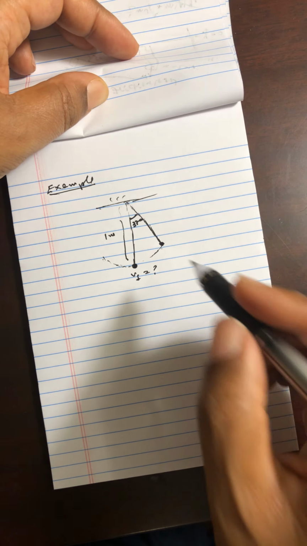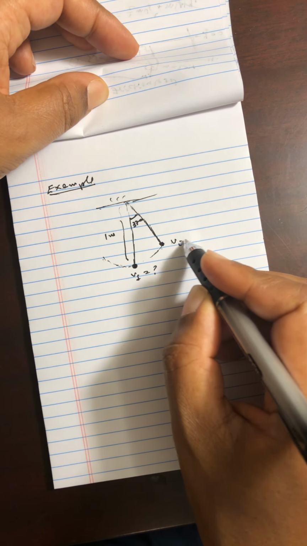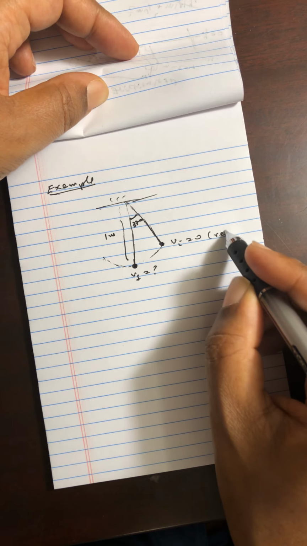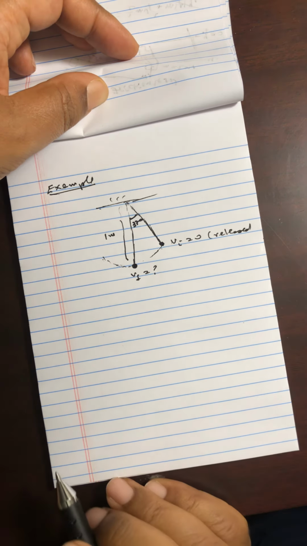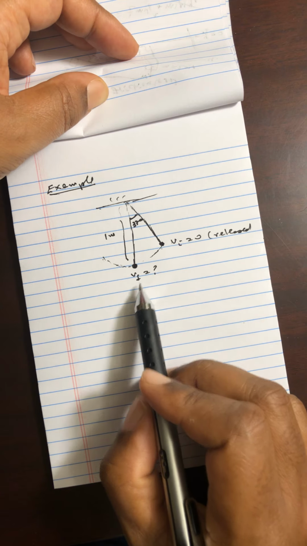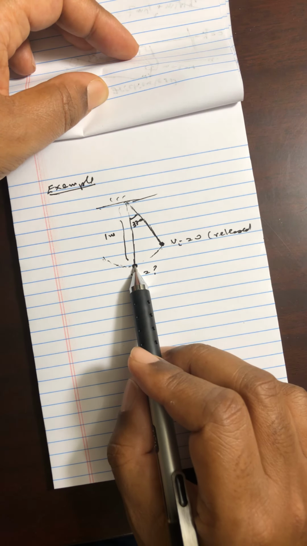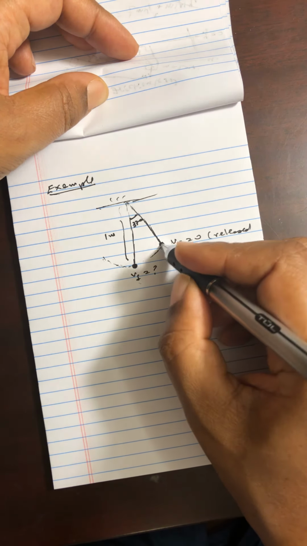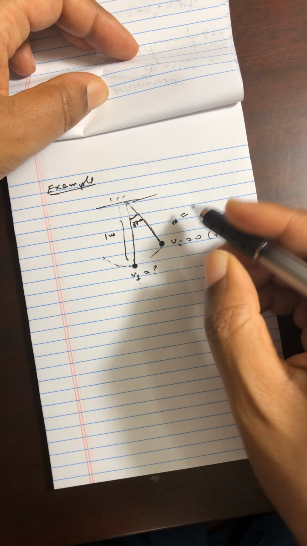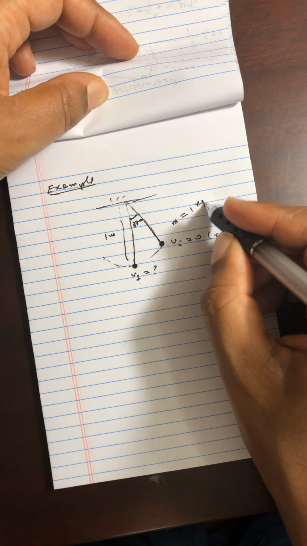Now it's released from rest, so v initial is going to be 0 because it's just being released. We want to calculate the speed at the lowest point. Let's say the mass is maybe 1 kilogram.